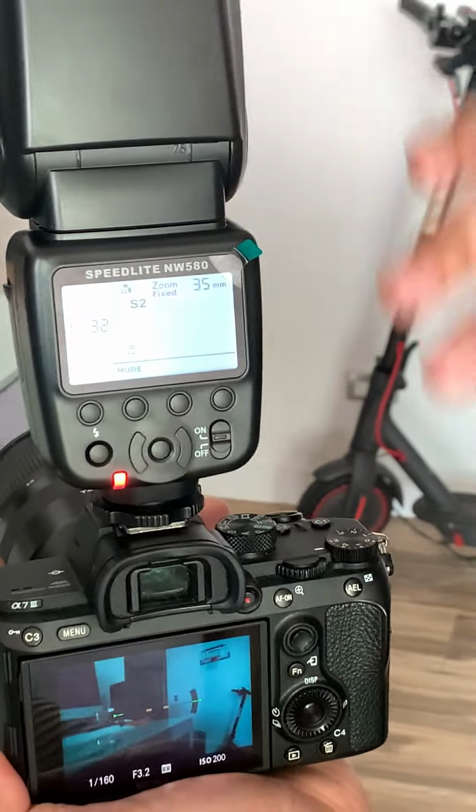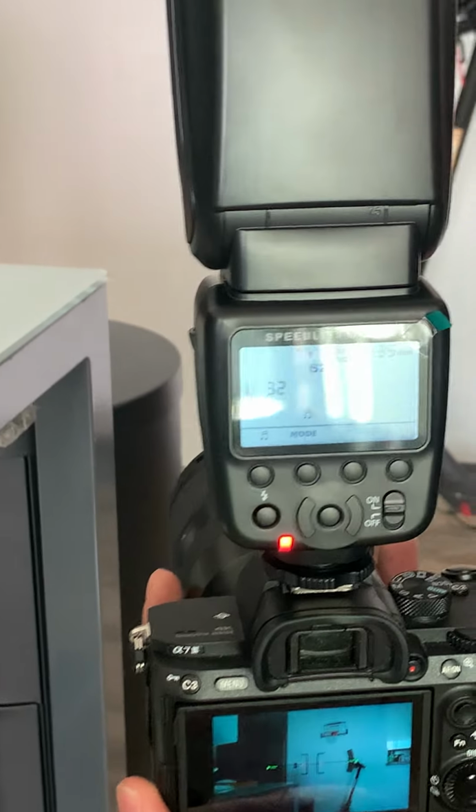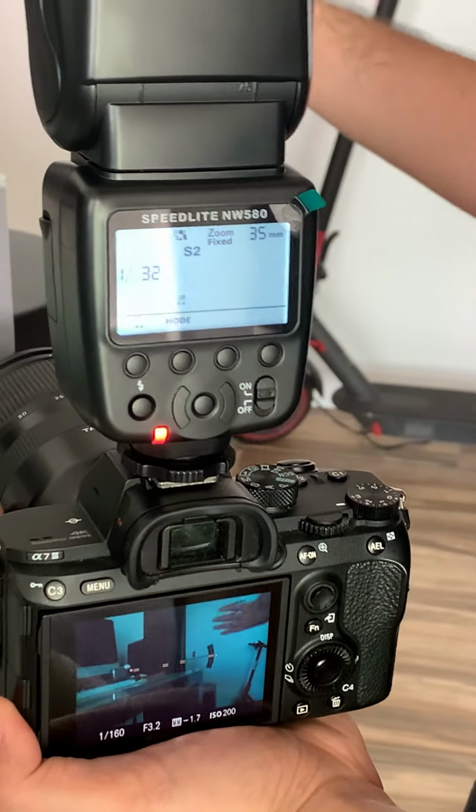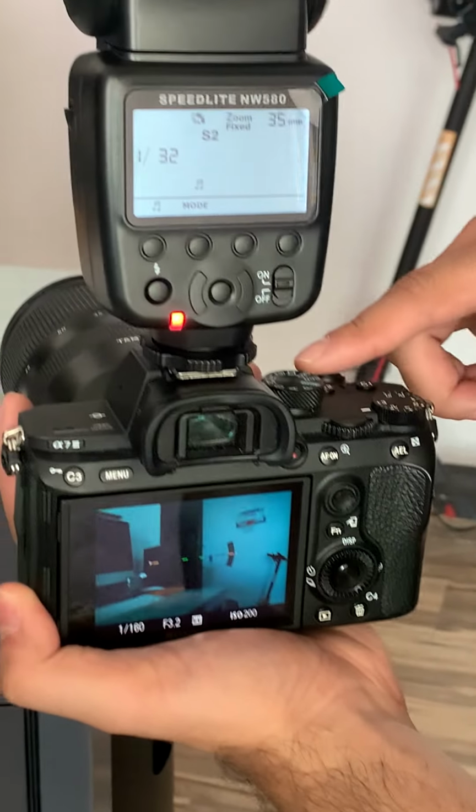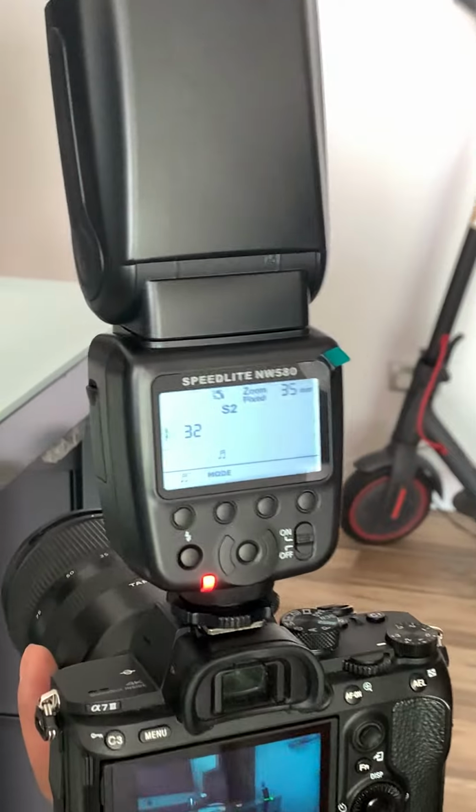But if you keep that same setting and now the lighting conditions are better, where you can see your subject and the background, then that same shot with 1 over 32 is going to be too exposed.